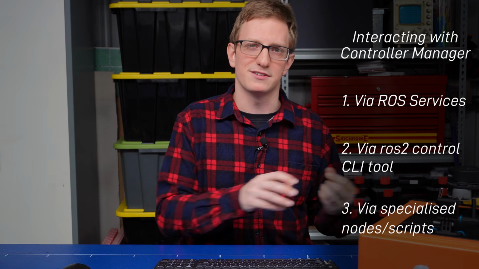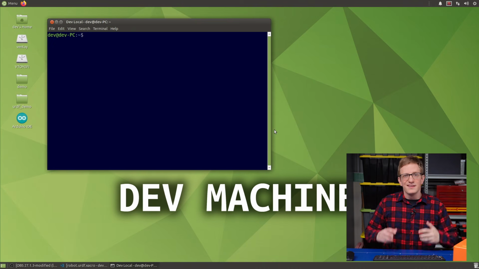Either way, once the controller manager is up and running, we want a way to interact with it so that we can check the hardware interfaces and start and stop the controllers, that sort of thing. There's a few different ways we can do this. The controller manager has some services that we can call to access this functionality. There's also the ROS2 control command line tool that makes these service calls a little bit easier. And there are also some nodes that handle some of those key functions that we can run. There are different circumstances and pros and cons where we'll use each of these methods, and we'll discuss that later when we use them. That's the theory.